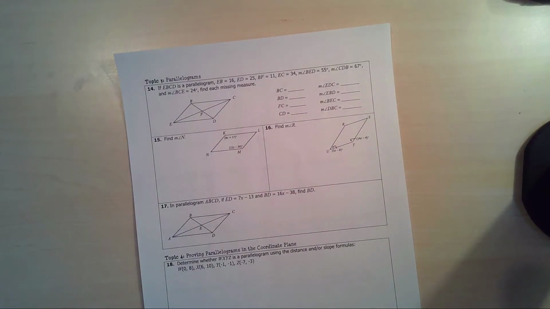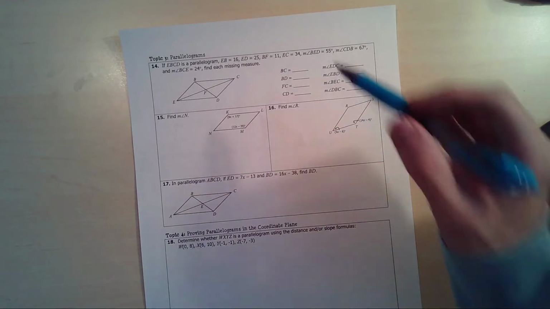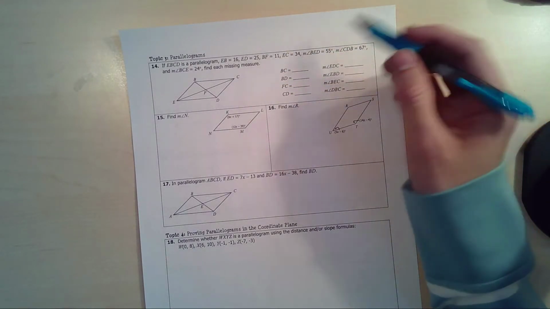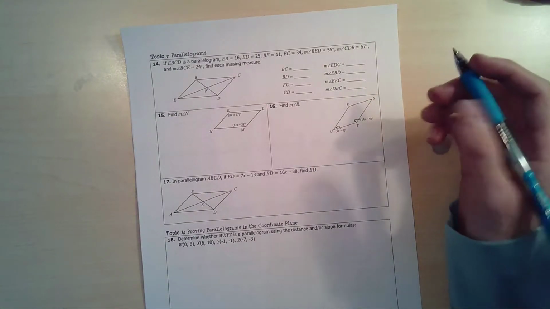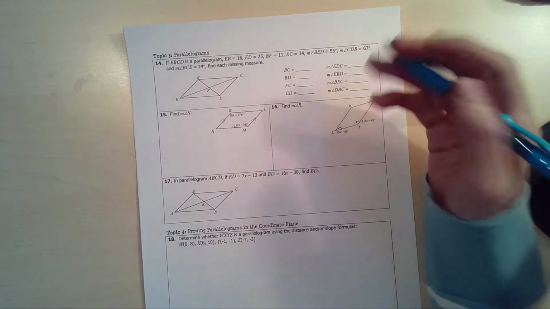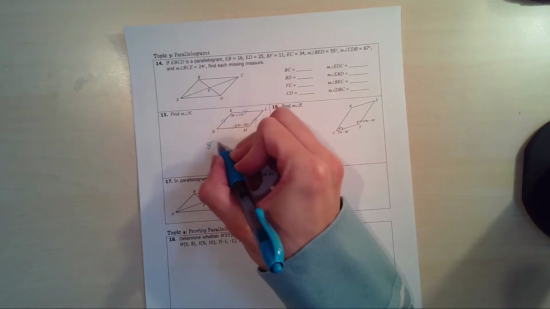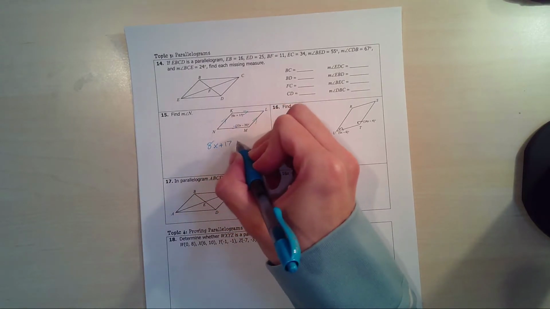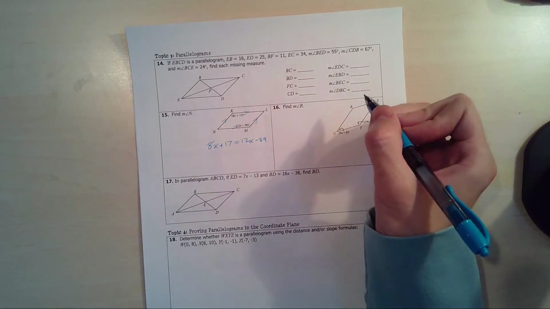On to the next one. Odds only. We're going on number 15, angle M here. So we have a parallelogram here. It does say that these are parallelograms. We're in the topic of parallelograms. So normally you'd have to check to see if it's a parallelogram, see if these guys are parallel and these guys are parallel. However, for any parallelogram, the rule is these two sides are equal to each other. So you just set them equal to each other.